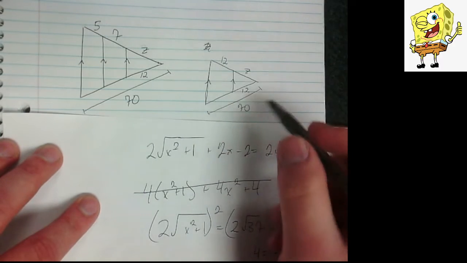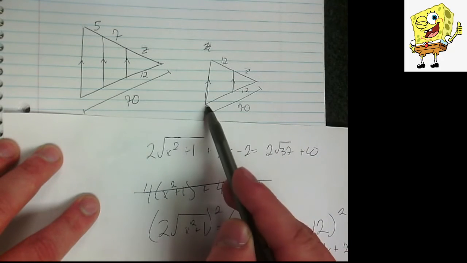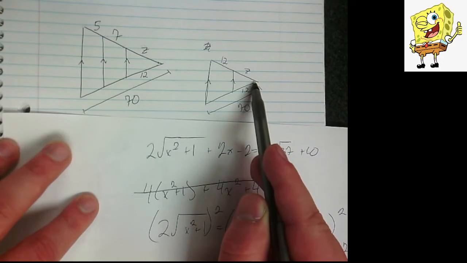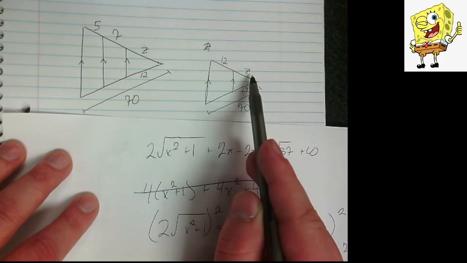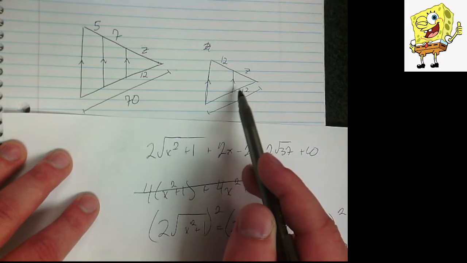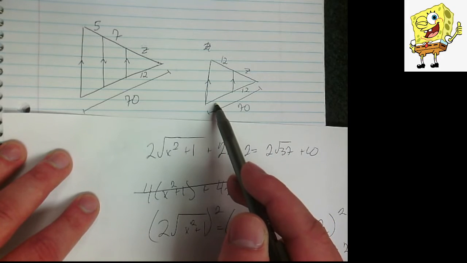And this whole length right here, from here to here, is 70, right? And so I can see here that I can use the side splitter theorem. I can say z is to 12 as 12 is to the quantity 70 minus 12, right?